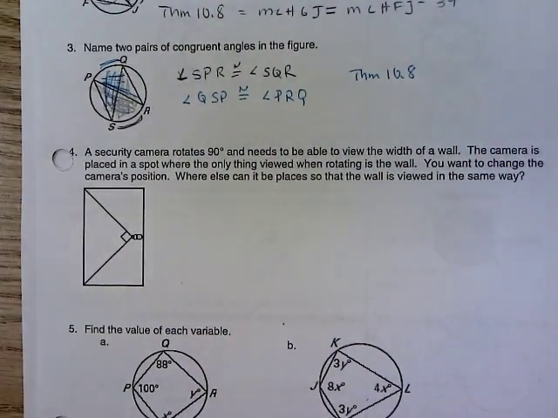Okay, on number 4. Number 4 says, a security camera rotates 90 degrees and needs to be able to view the width of the wall. The camera is placed in a spot where the only thing that can be viewed when rotating is the wall. But you want to change its position. So where else can I place it?